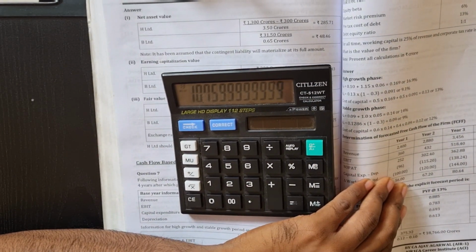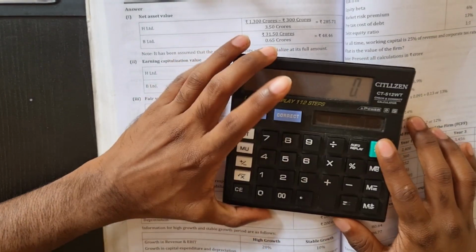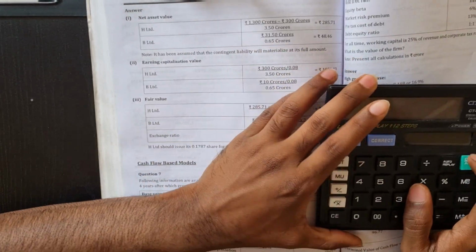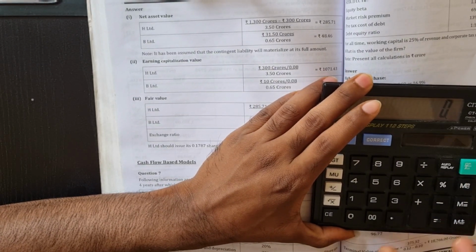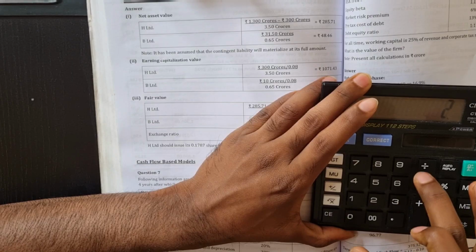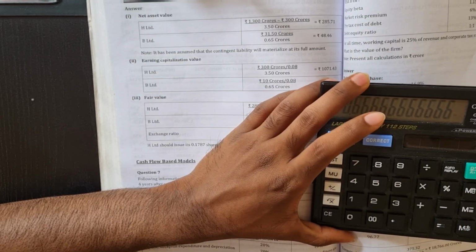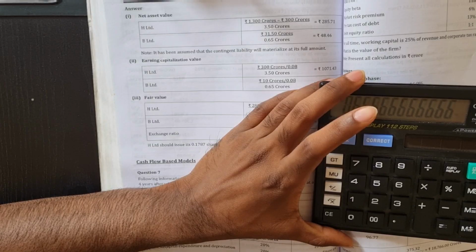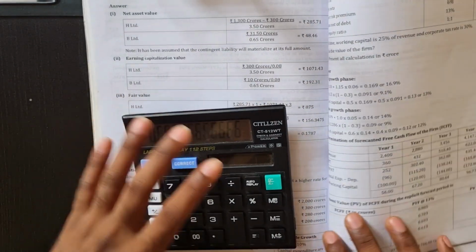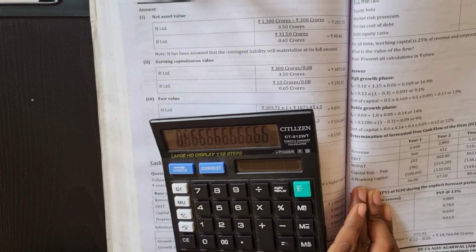No, two is to 3, no? So if my debt is 2 and my equity is 3, my debt should be 66%. Why have they taken it here as 60%?